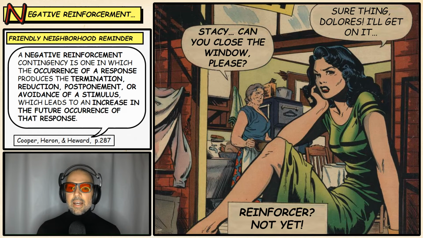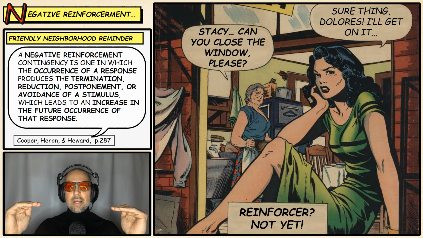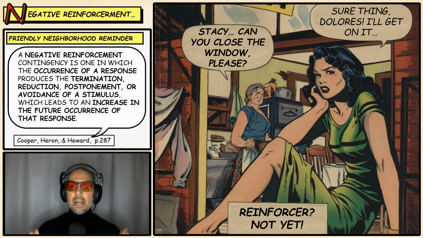And what this does is it increases the probability that the next time there's construction noise outside and you see your roommate close to the window, you are going to ask them to close that window. It increases the probability of that future occurrence of saying, hey, can you please close that window?